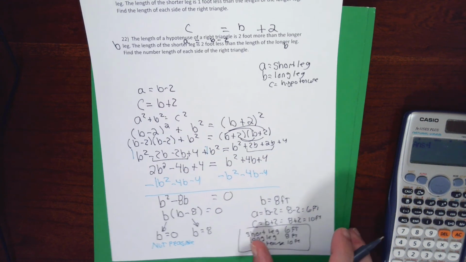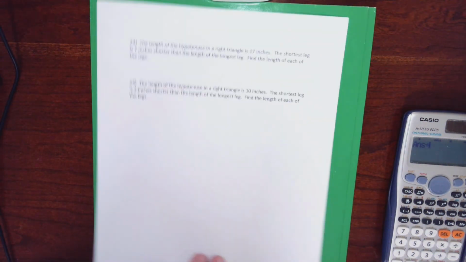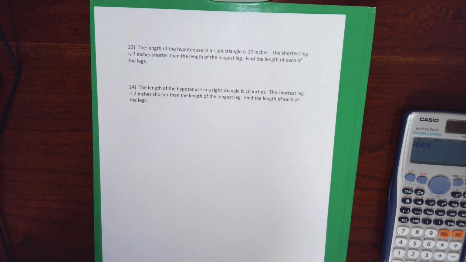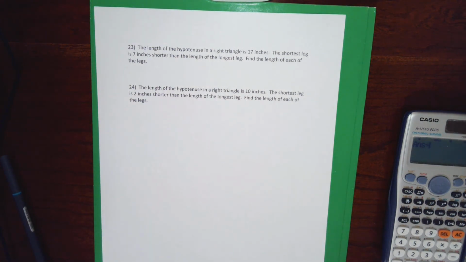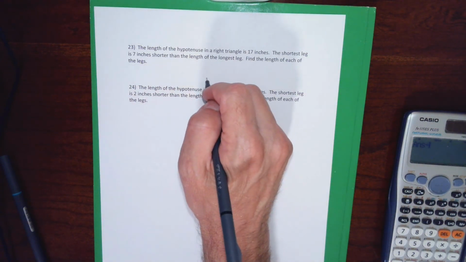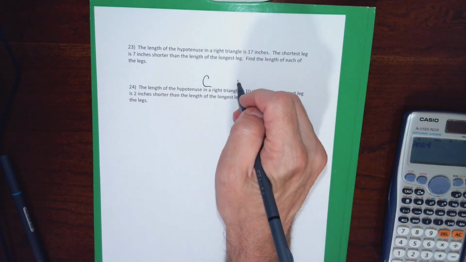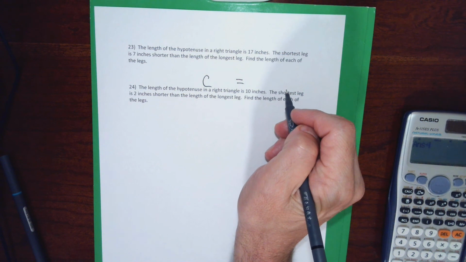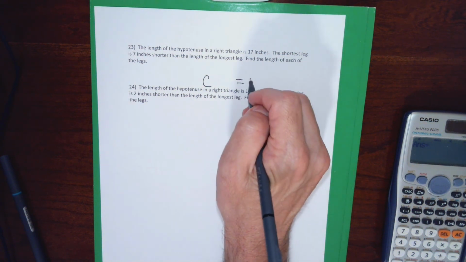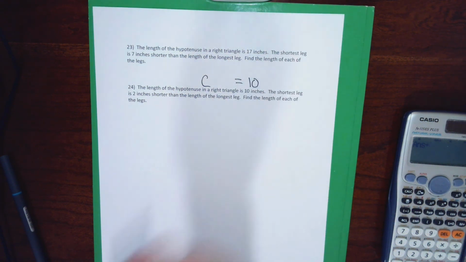All right, let's just keep plodding along. 24, first sentence: the length of the hypotenuse in a right triangle, C, is, and it feels like there should be more, but it's just is 10 inches. There's no more after the 10 inches, so it's just is 10. That's the end of the first sentence.